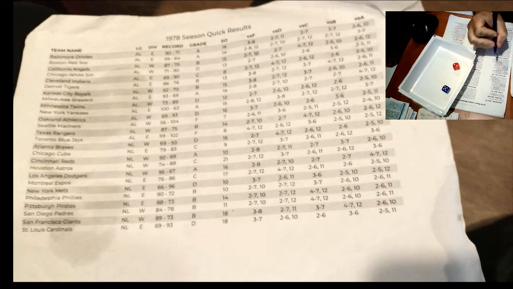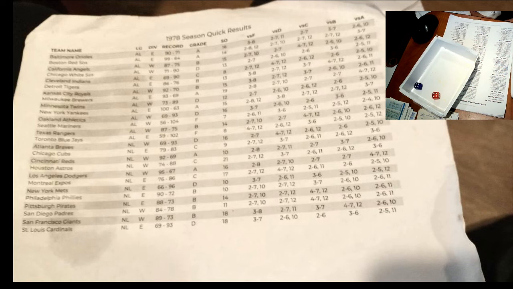Here's the Pirates and the Cubs again. Pirates are a B. The Cubs are shockingly only a C. 4 to 7, 12 gets them a win. Oh, and the Cubs actually pull one out. So the Pirates actually lose their first. So a rare win for a visiting team today.